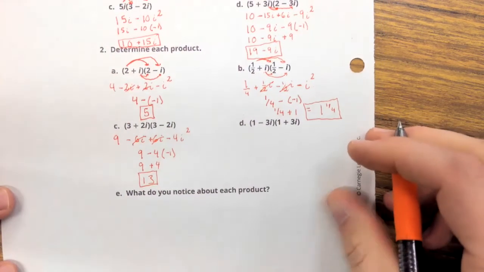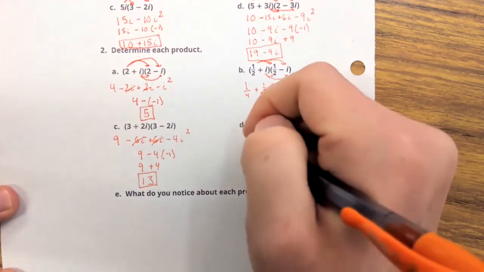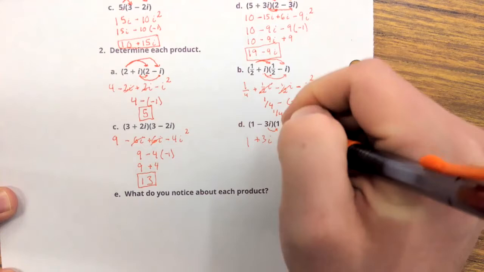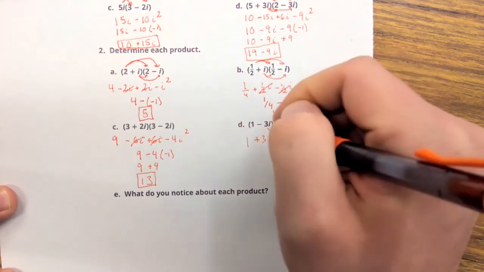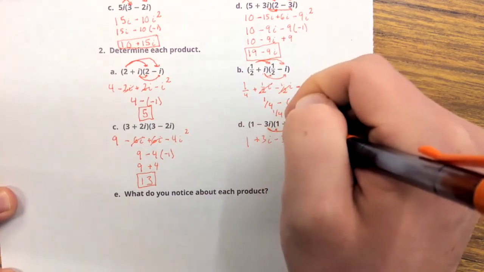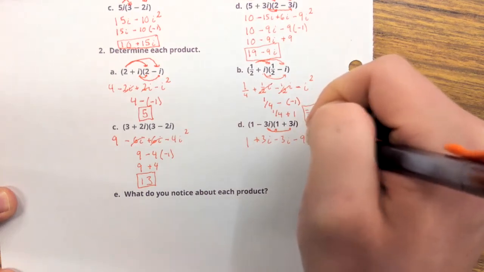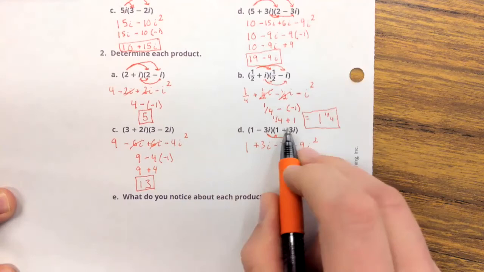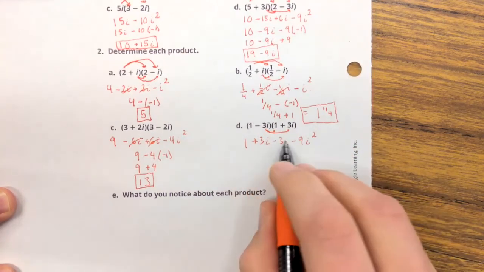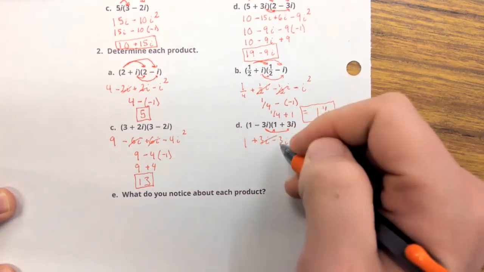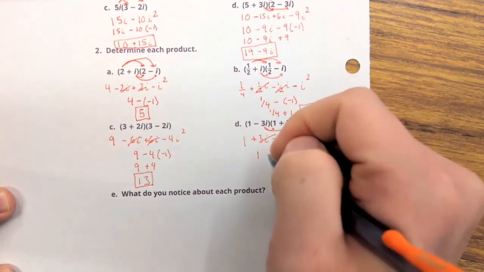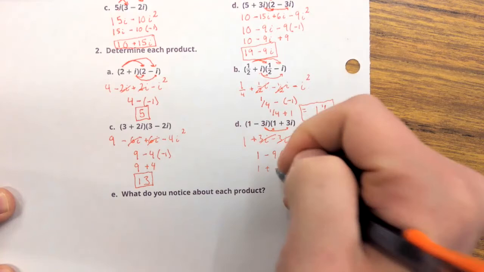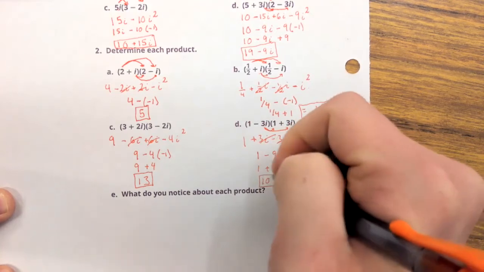Okay, so then, hey, part D, 1 times 1 for 1, 1 times 3i for 3i, negative 3i times 1 for negative 3i, and then negative 3i times 3i for negative 9i squared. So once again, you should notice something here when I've got this negative imaginary number times its positive counterpart. 3i minus 3i is just going to cancel each other out. This becomes 1 minus 9 times negative 1, which then becomes 1 plus 9, which then becomes 10.